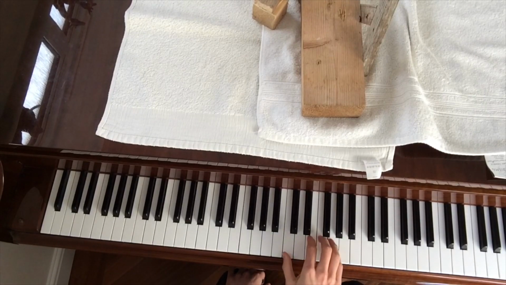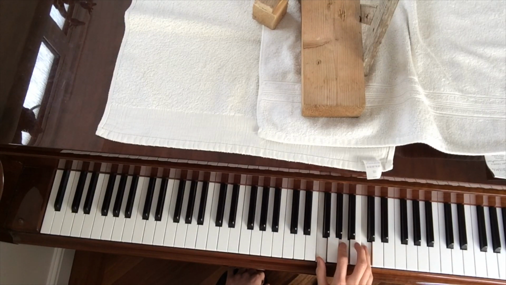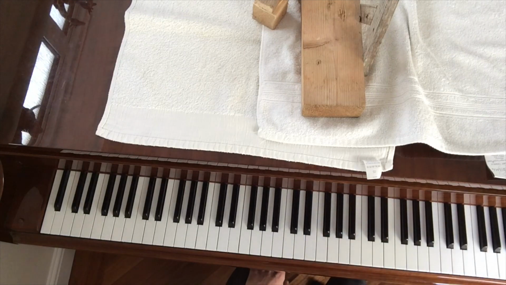On day 3, we practice going from chord 1, C major, to chord 4, F major, and back again.